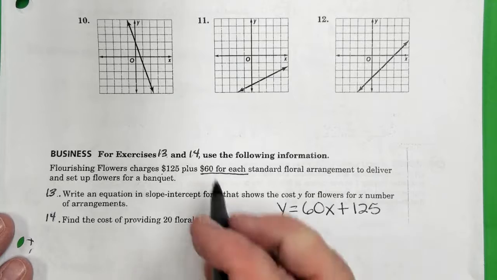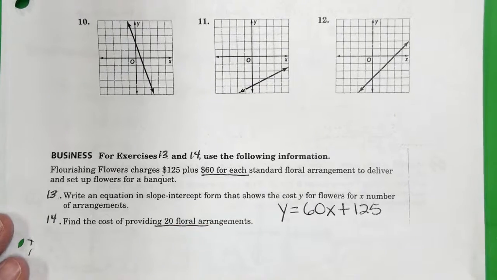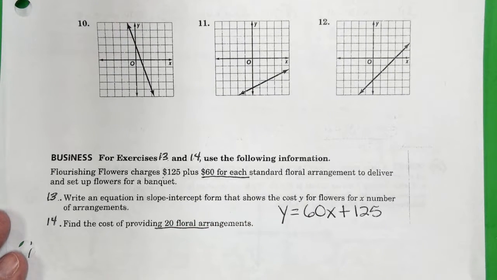And number 14, just like the last one, they give you a certain amount of floral arrangements, and you're going to find the total cost. Again, February 1st, Friday's assignment is to do the odds and number 14. Thank you.